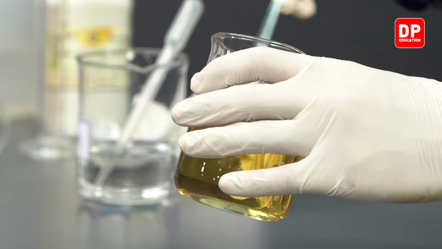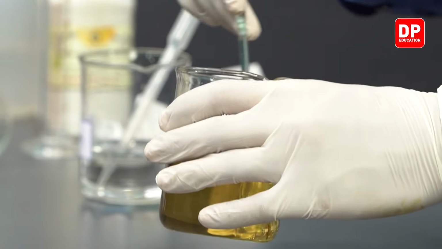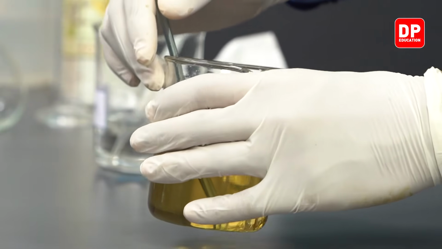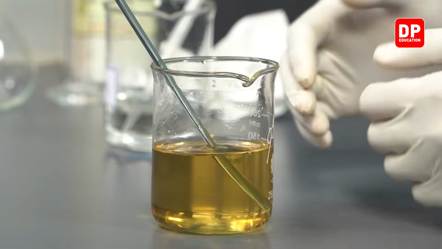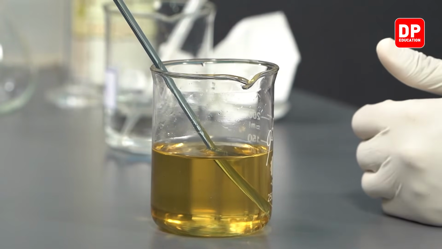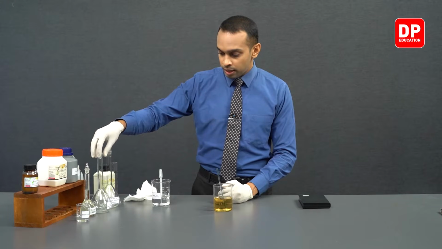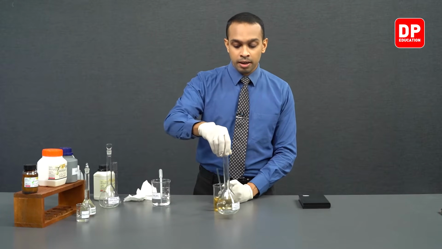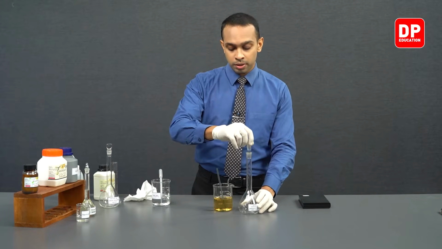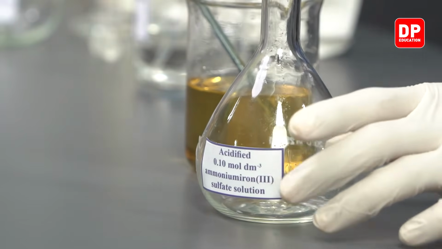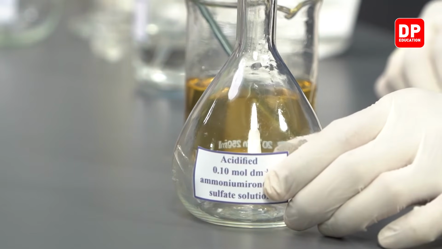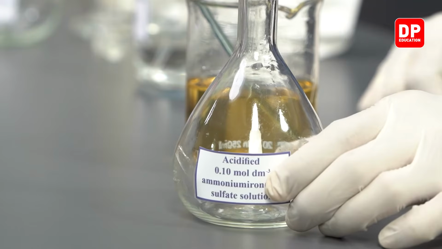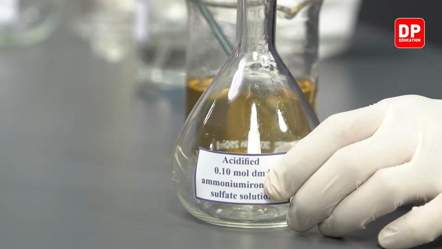Now, students, after dissolving all of the ammonium ferric sulfate solid in a small amount of sulfuric acid, we can now transfer this ammonium ferric sulfate solution into our volumetric flask. So this volumetric flask is labeled acidified 0.1 moles per decimeter cubed ammonium ferric sulfate.